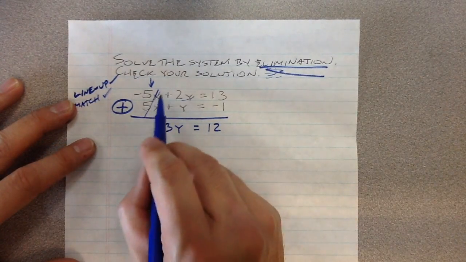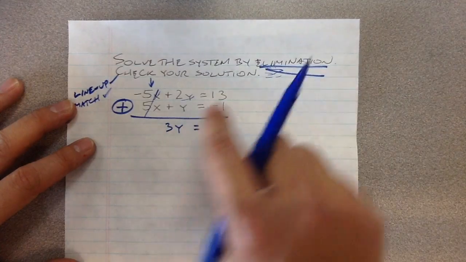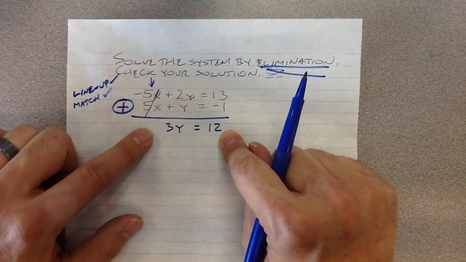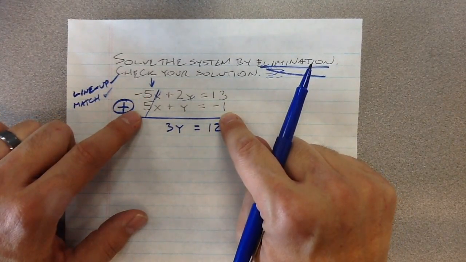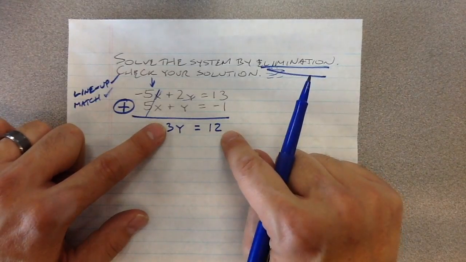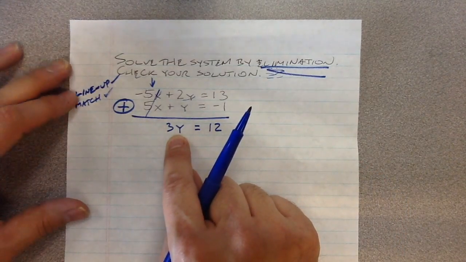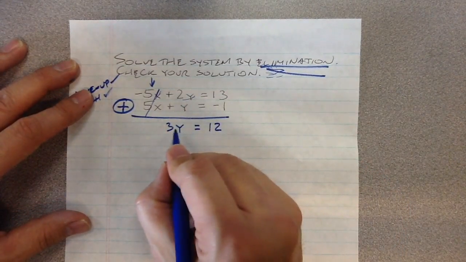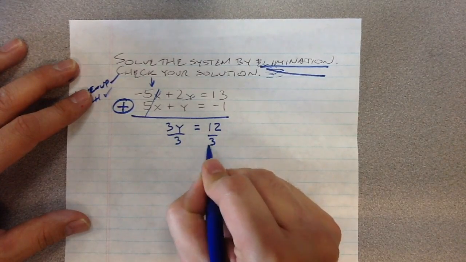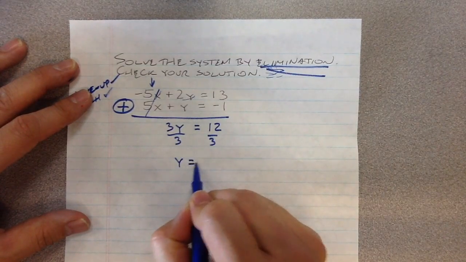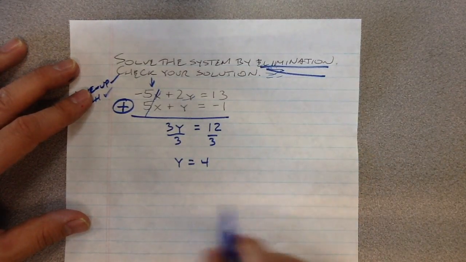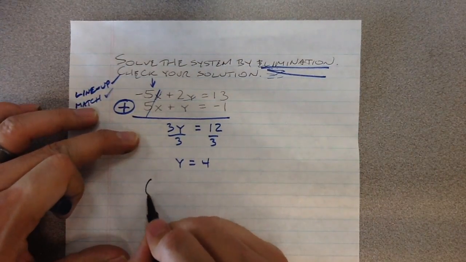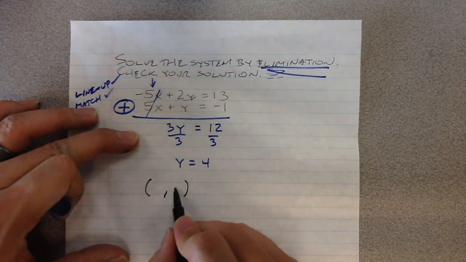All right, and so we eliminated a good portion of it, but we got what we want. This is the same goal as in substitution. We combined two equations together with the intention of getting one equation and one variable, because this we know how to solve. Divide by 3, divide by 3, so y equals 4. That's half my answer right there. X is something we haven't figured out yet, but y is 4.